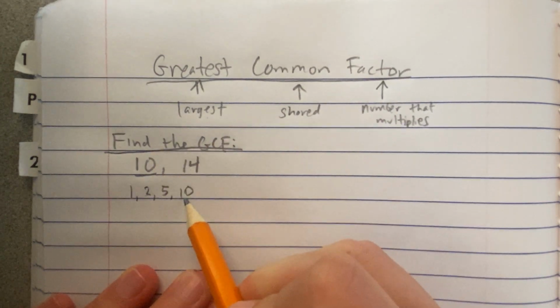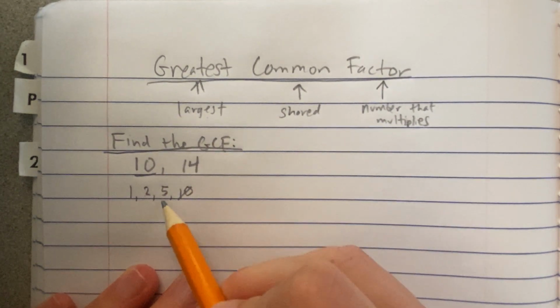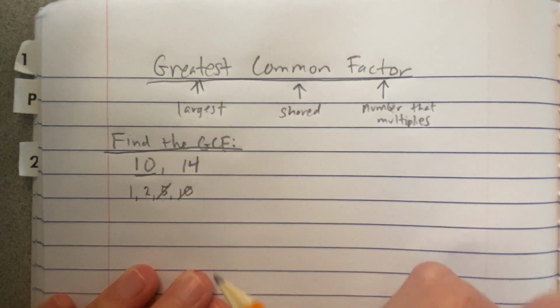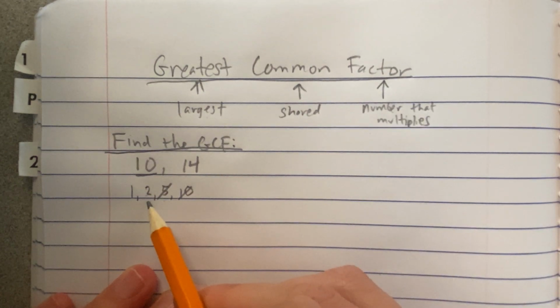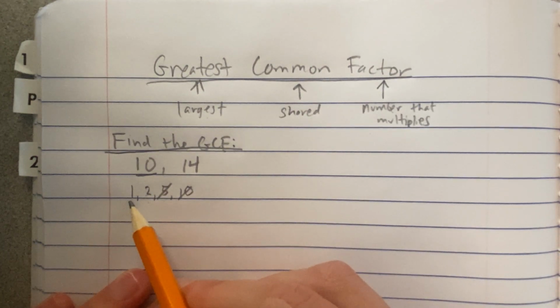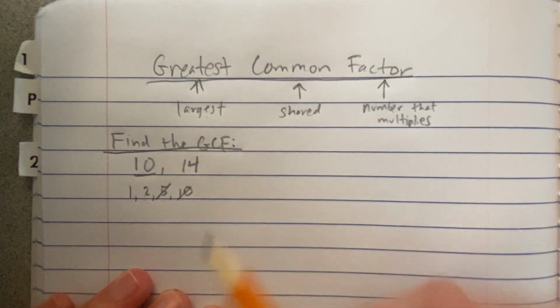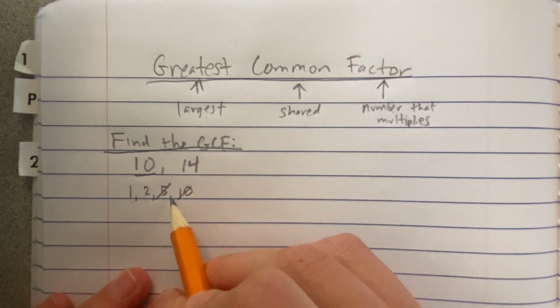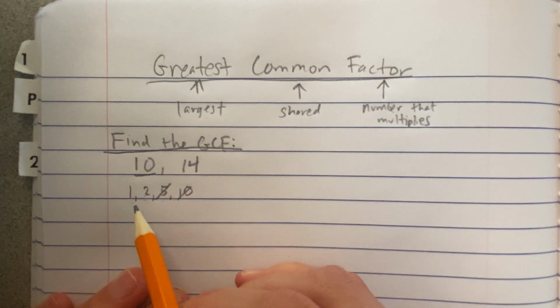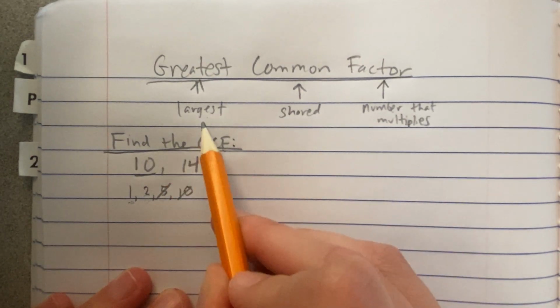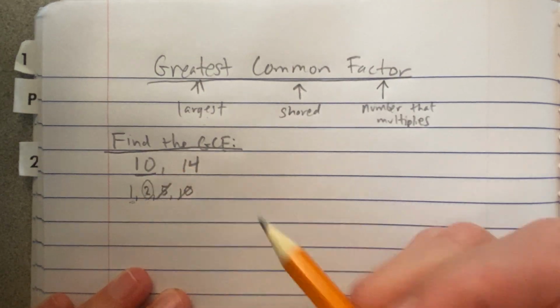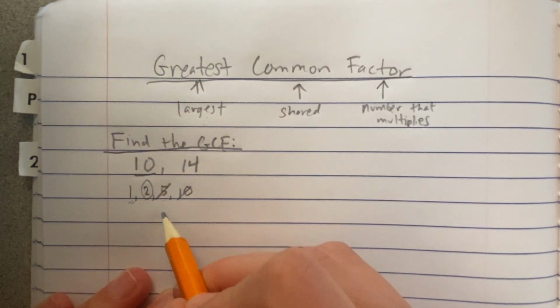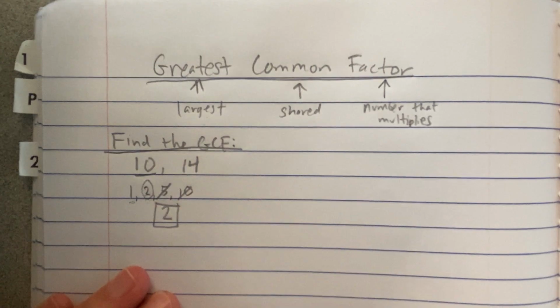So does 10 multiply to 14? No. Does 5 multiply to 14? No. Does 2 multiply to 14? Yes. Does 1 multiply to 14? Yes, right? 1 times 14, 2 times 7. Okay, so these are all the factors of 10. These are the factors that are shared, the common factors with 14, and the largest shared factor is 2. So my greatest common factor of 10 and 14 is 2.